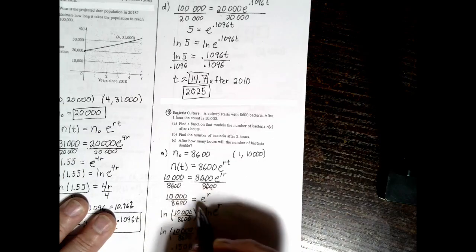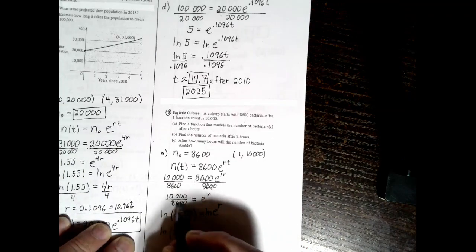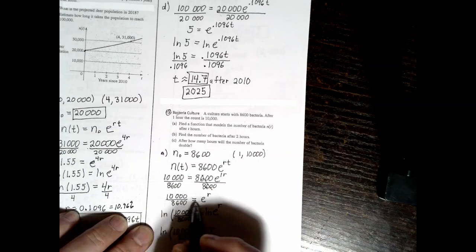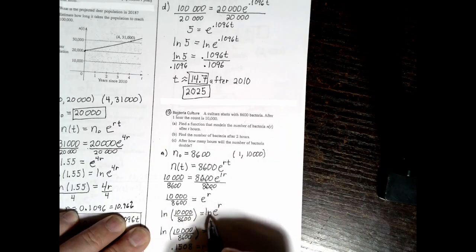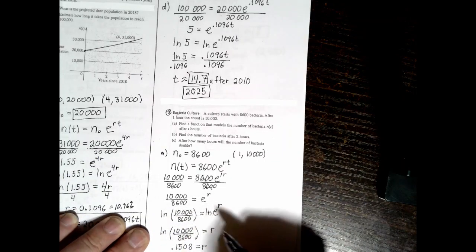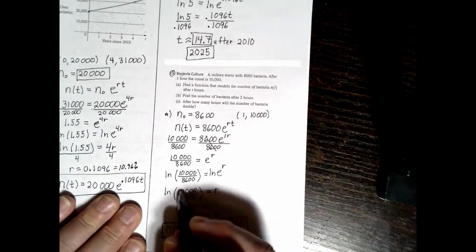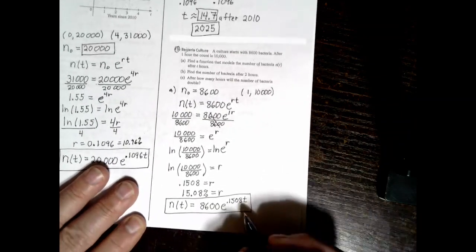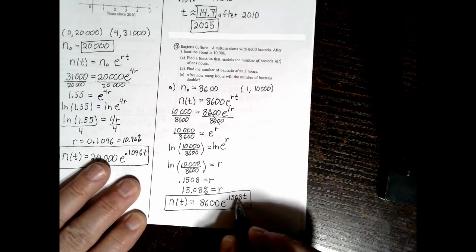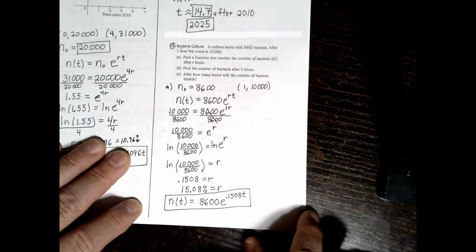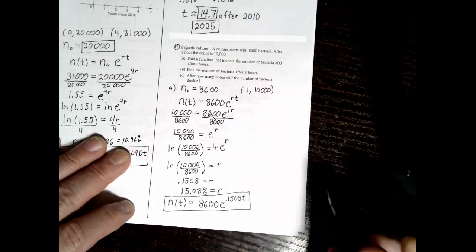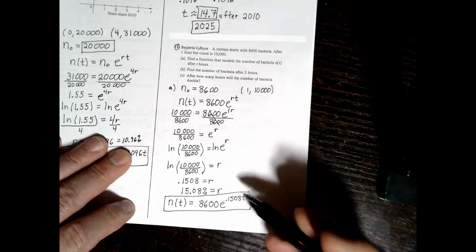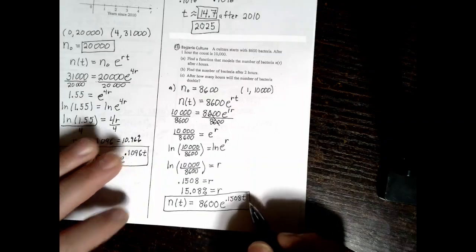Divide by 8,600 and you get e to the r equals this, and then take the natural log of both sides, and natural log of e to the r is just r, and this gives you 0.1508, which is a growth rate of 15.8%. So now you know your formula because you now know n sub 0 and you know r. Okay, so then they're going to ask you how many bacteria are there after 2 hours, so you're going to plug a 2 in there.